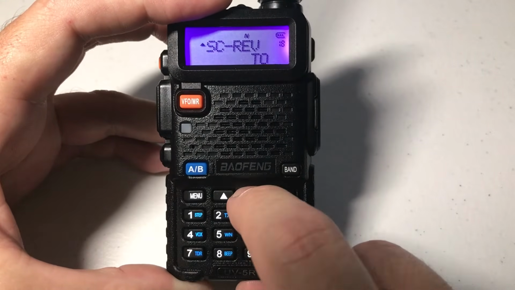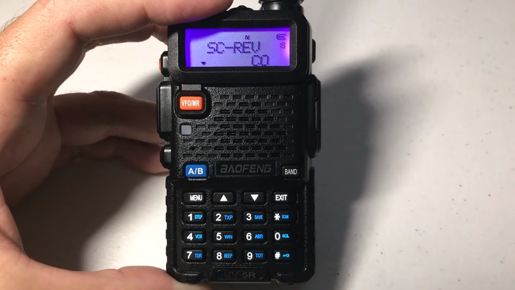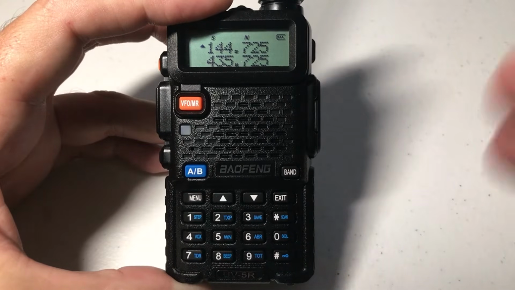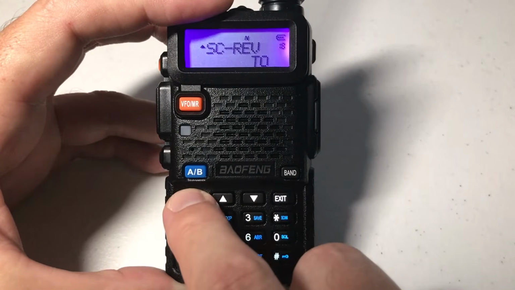Menu. And then you've got CO, which is carrier operation. Carrier operation basically means the scan is going to stop whenever a signal is detected. It will stay on that signal until transmission stops, and then it will resume the scan once that signal disappears. Those are your 3 different options.